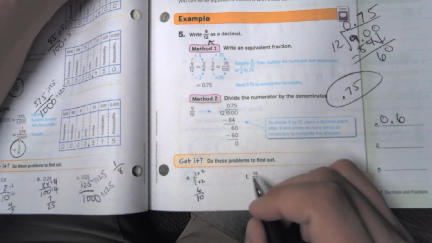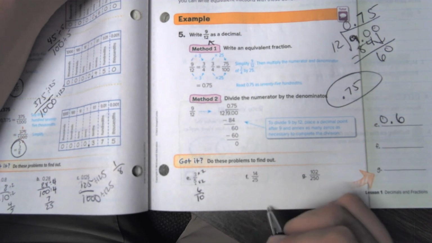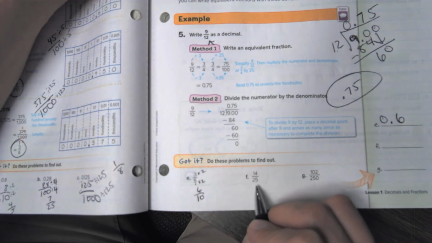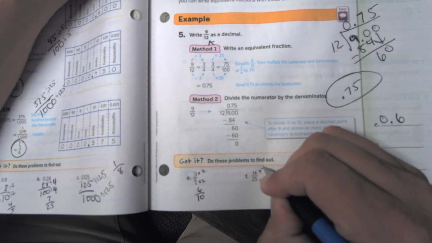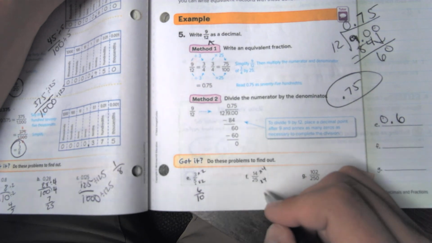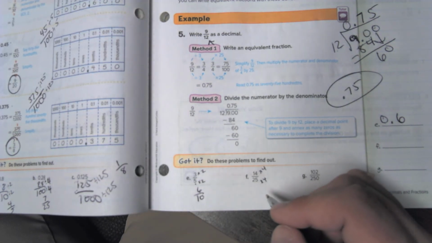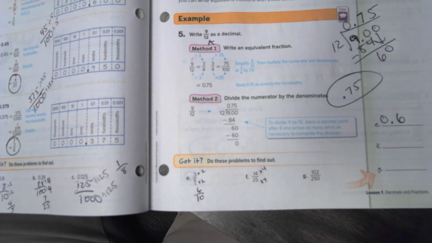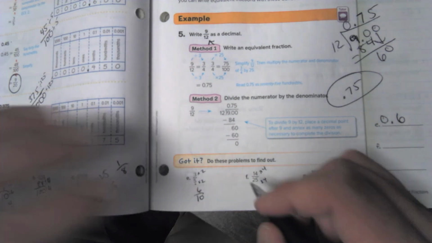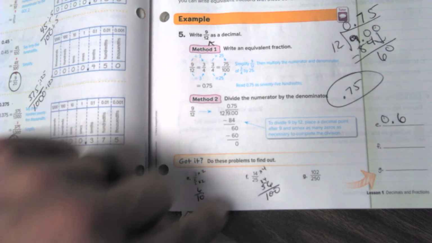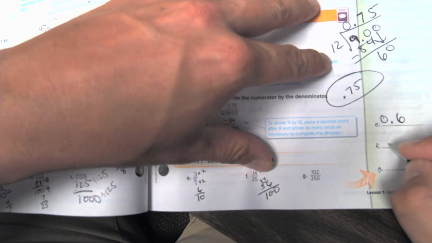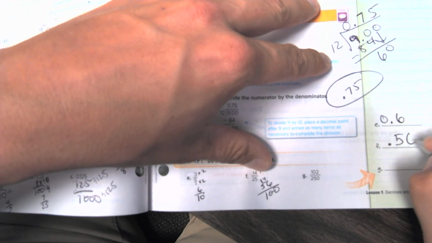All right. So now letter F, 14 over 25. Well, 25 is too big for 10, but does 25 go into 100? Yes, by multiplying it by 4. So then 14 times 4 is, what is that? 56 over 100. Since that's 56 hundredths, that's just written as 0.56. And like I said, you can put a 0, you don't have to.